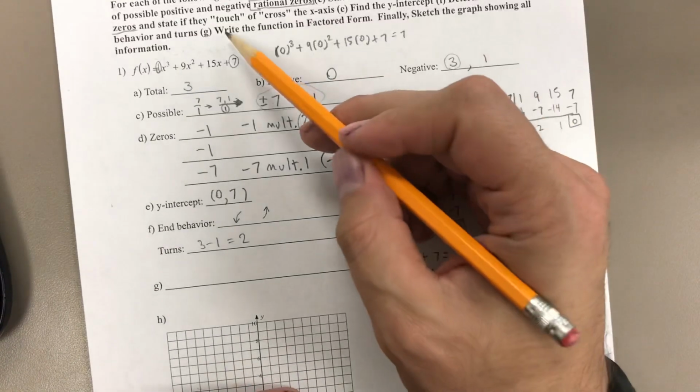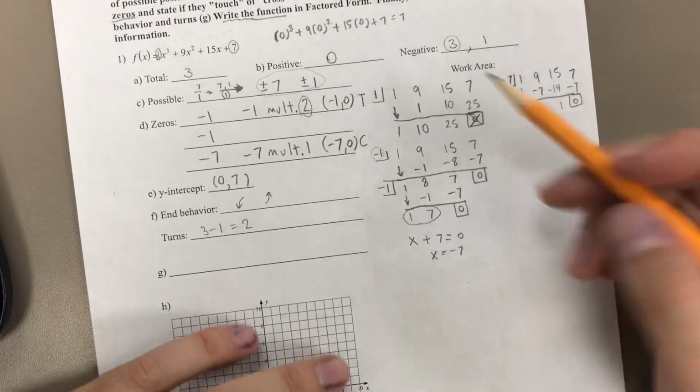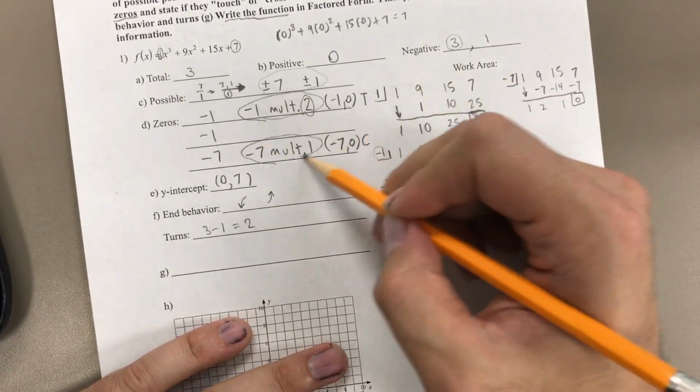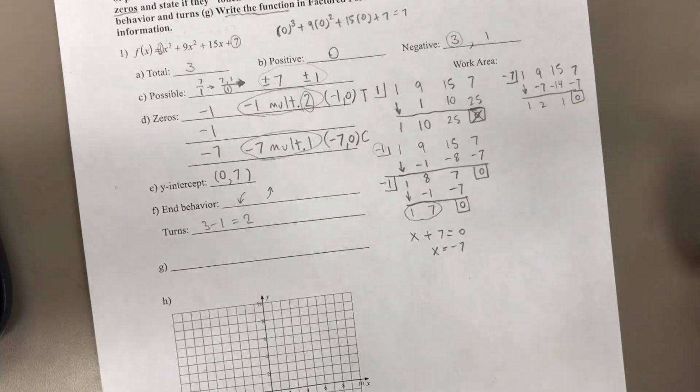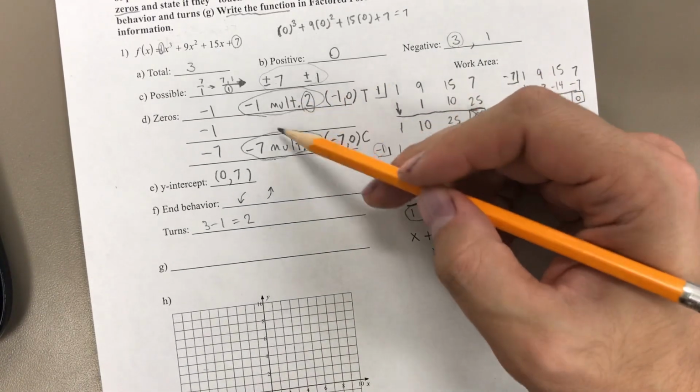The last thing that we need to do is just write the function in factored form. This is really, really easy. We just use the steps that we learned in the last couple sections in the review, and just write up the factors with their multiplicities.